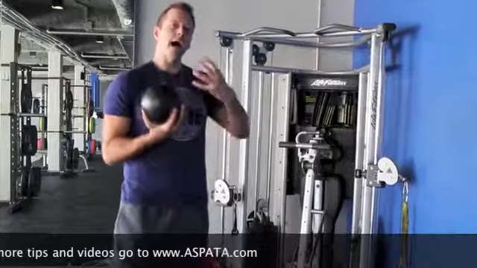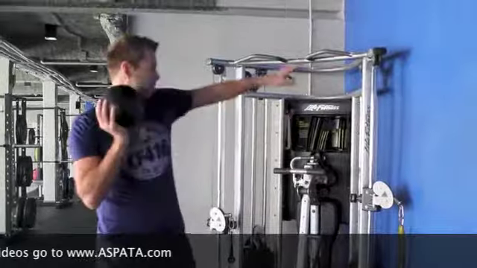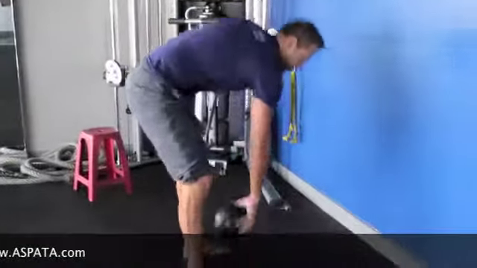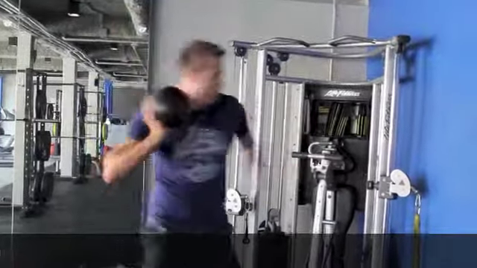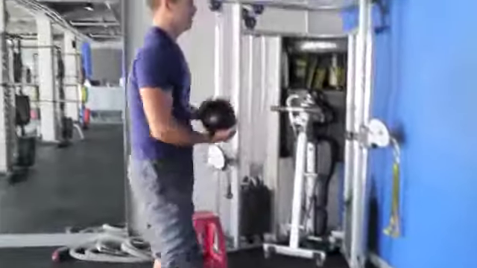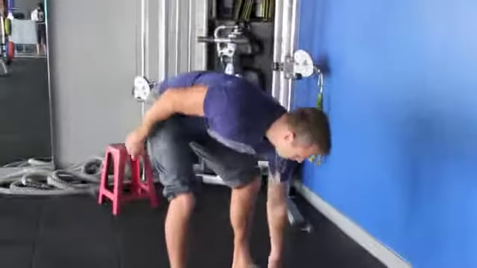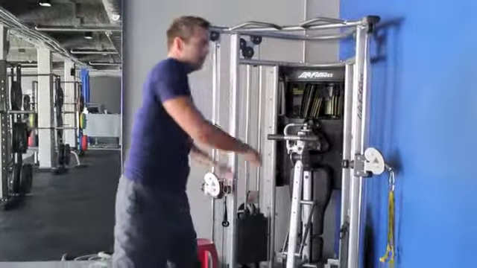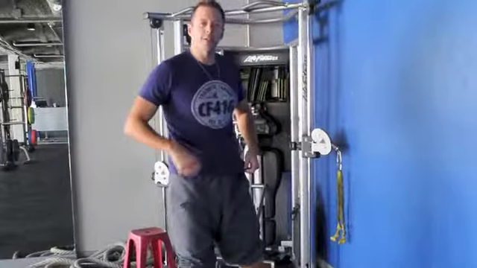Again, when we're training for power, we're not worried about fast reps. So I'm going to take my time, walk over, pick it up, take my time. Probably going to go for about 5 reps in total. Pick it up. One more. And very quickly, throw a few punches after that.